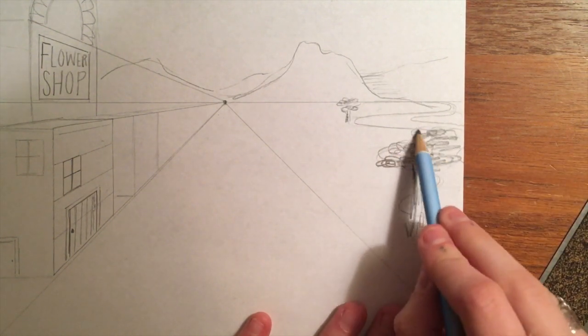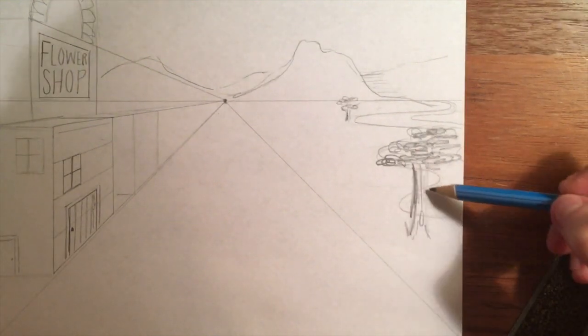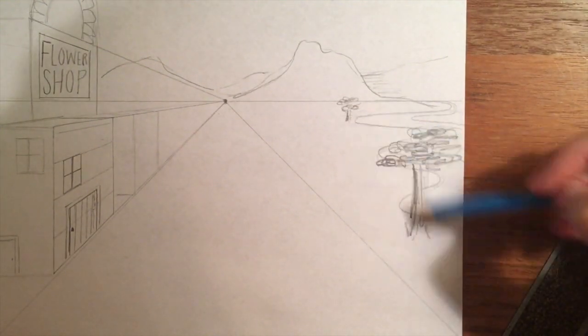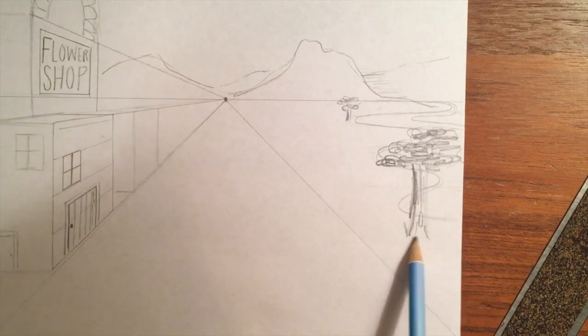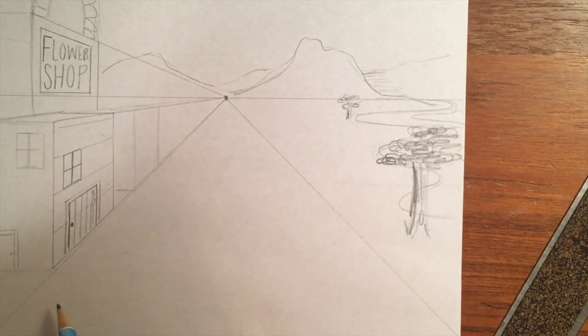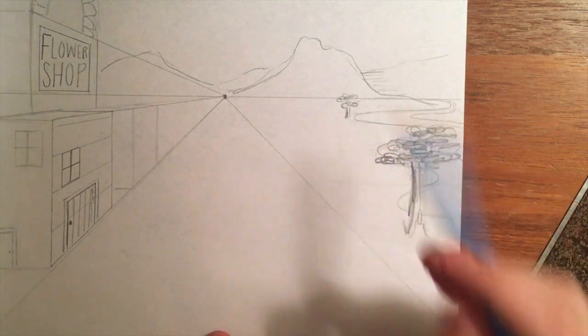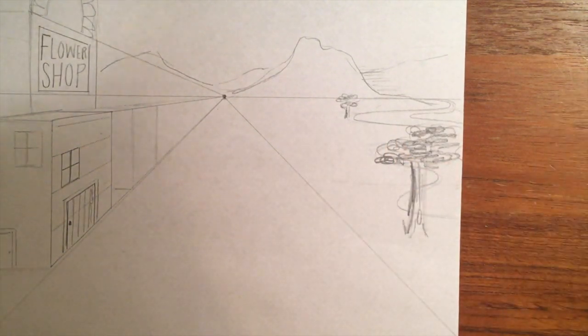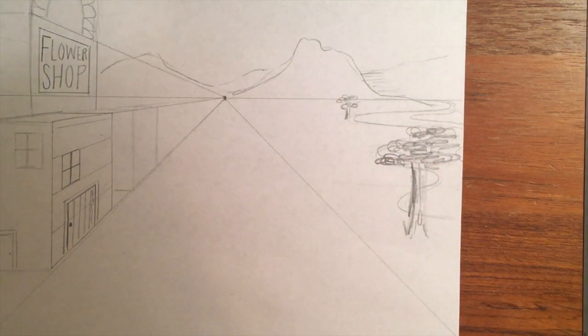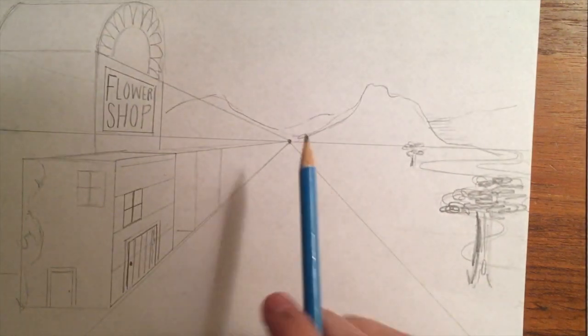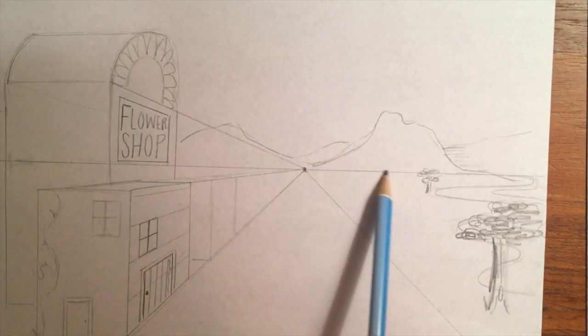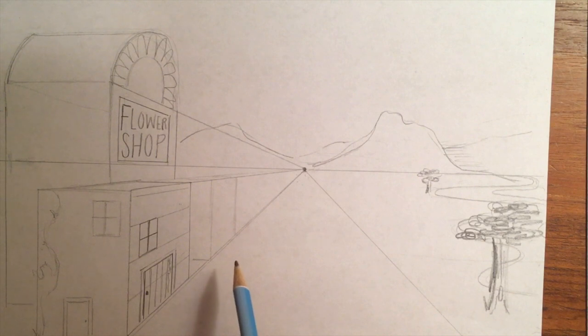So I'm just quickly sketching this in, but my tree here is much bigger because it's much closer to these buildings. All right, so that's just some ways you could maybe add some organic objects into your drawings. But I do want you guys to really think about what's happening right at that horizon line.